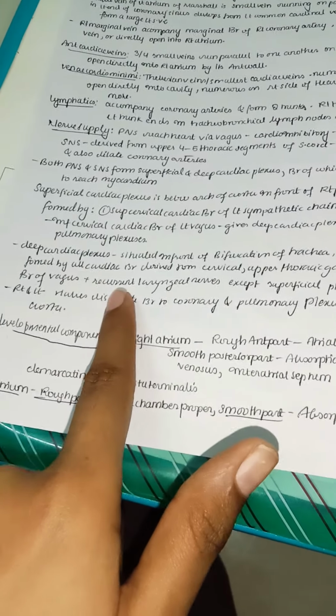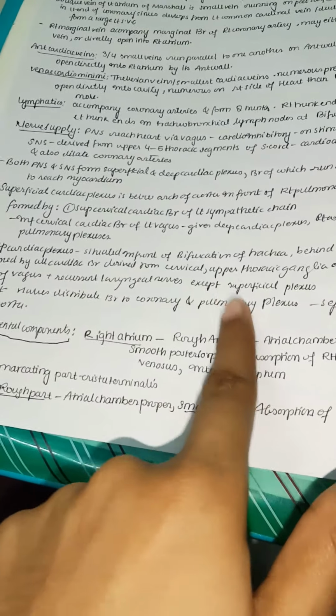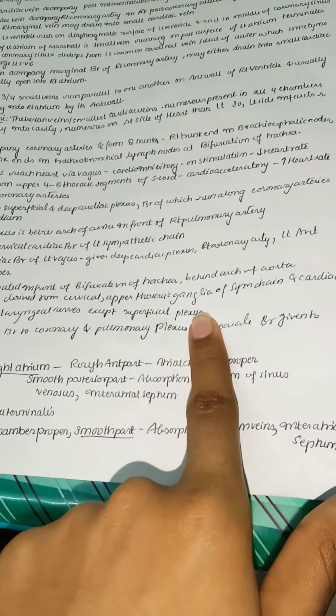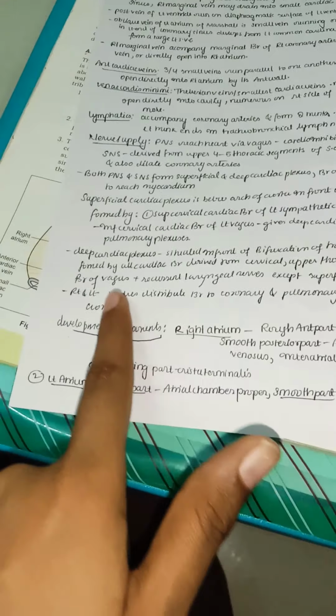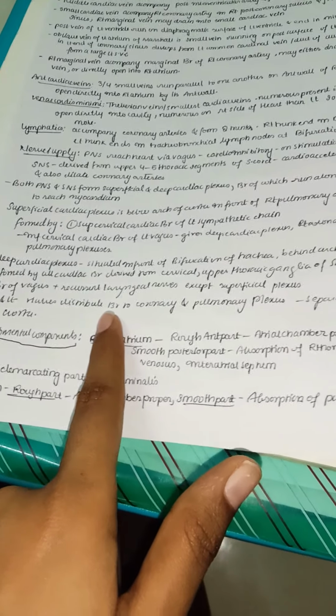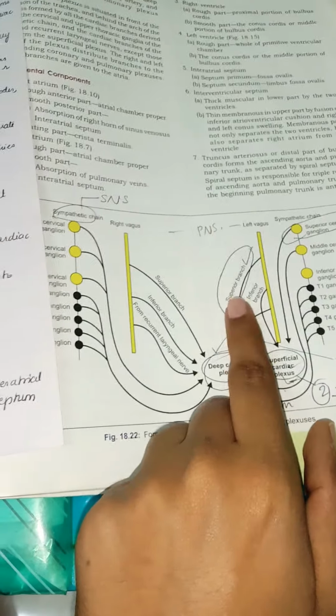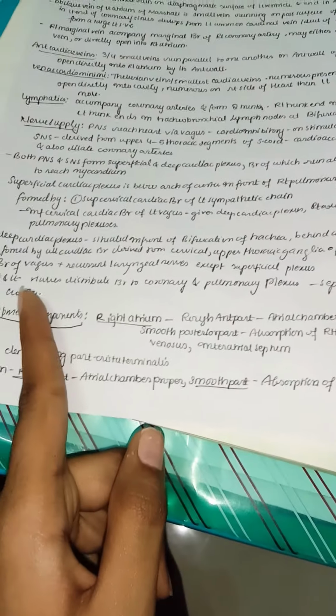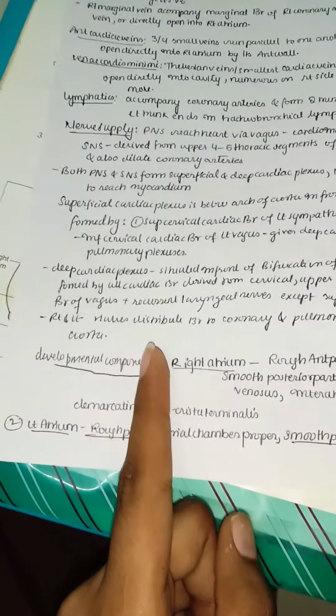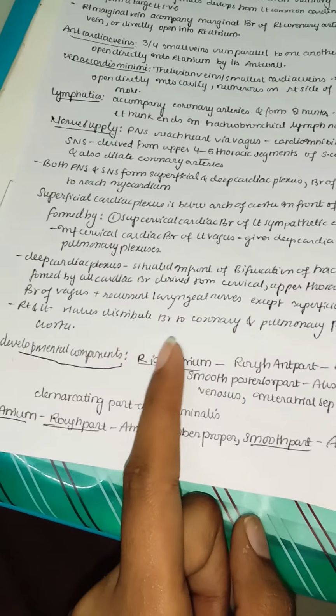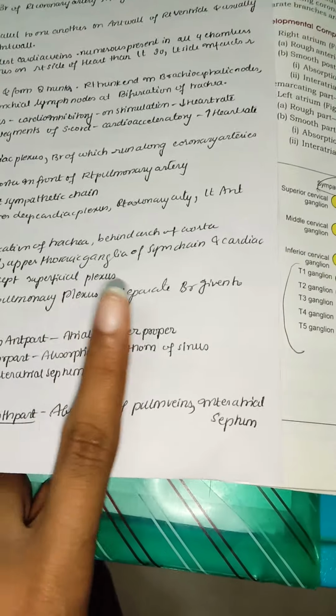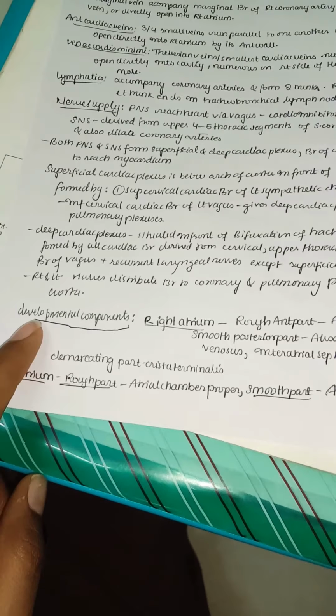So it is formed by, of course, all cardiac branches which are derived from cervical and upper thoracic ganglia of the sympathetic chain, cardiac branch of vagus, and recurrent laryngeal nerve, everything except the superficial plexus. Right and left vagus distribute the branch to coronary and pulmonary plexus. Separate branches are given to the aorta.